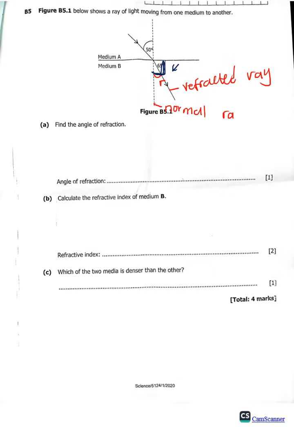Now from that 90 degrees, we have been given the 65. To find the angle of refraction, we just subtract the given angle from 90, always. So you subtract 65 from 90. 90 minus 65 is 25. So this is our answer for part 1.